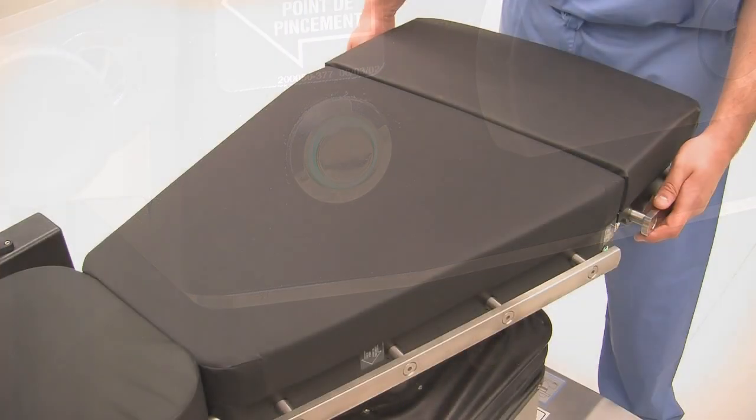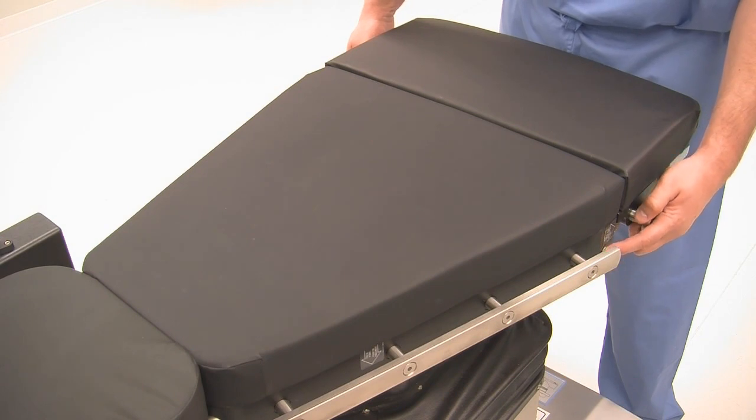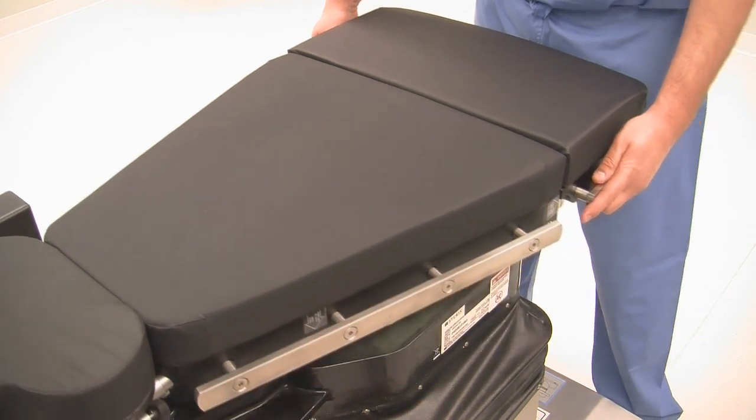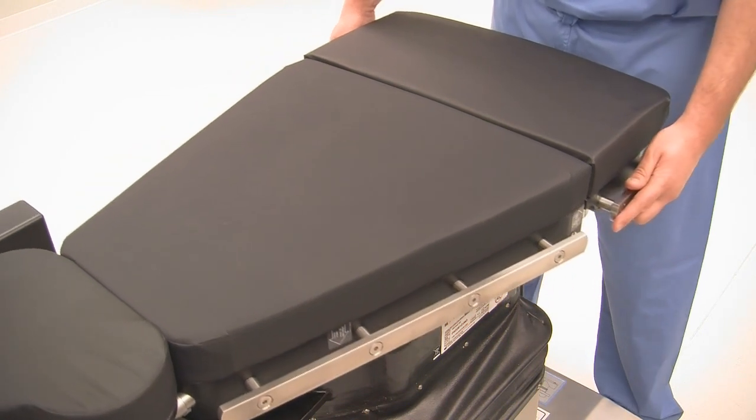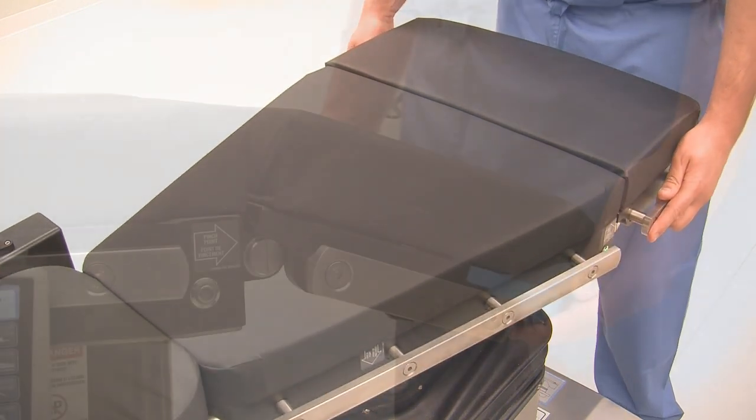It's important to note that lateral slide is a manual function. However, tabletop must be unlatched and tilt leveled before manual buttons are available for use.